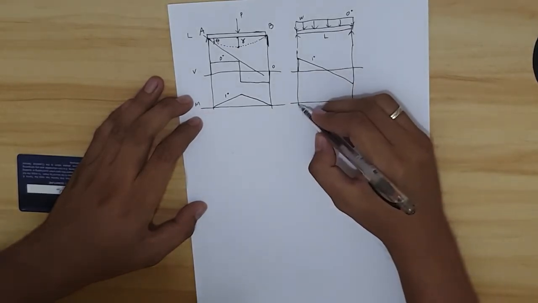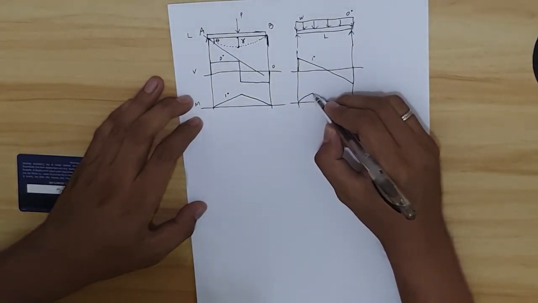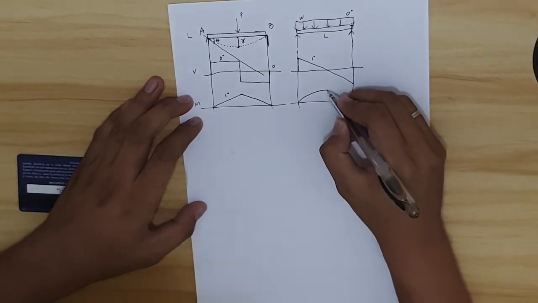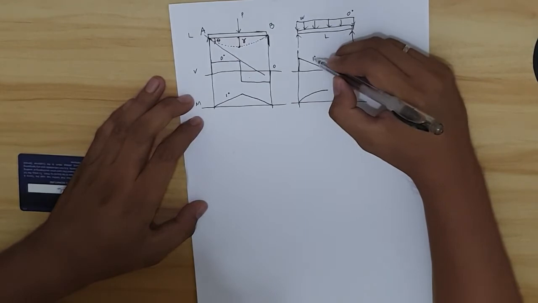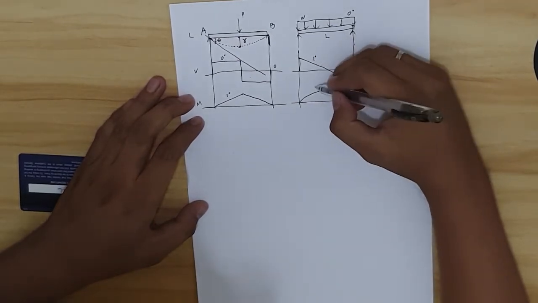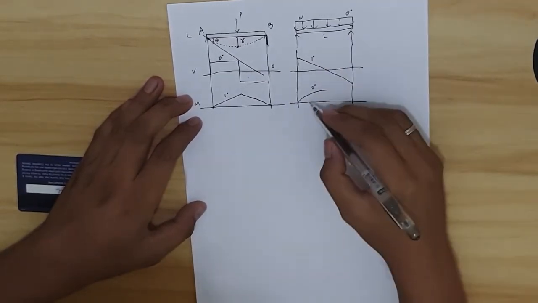Then the moment would be second degree. Once it is zero degree it is rectangular, if first degree it is triangular, then second degree is parabolic.